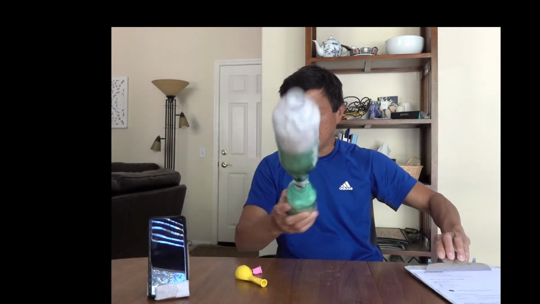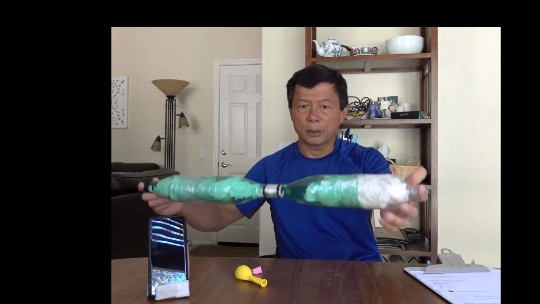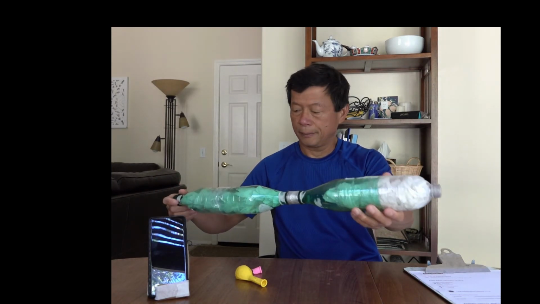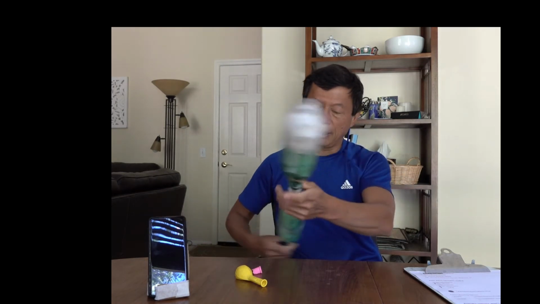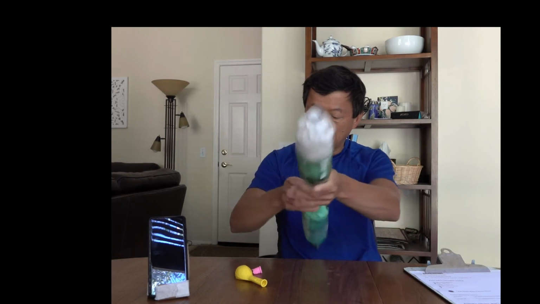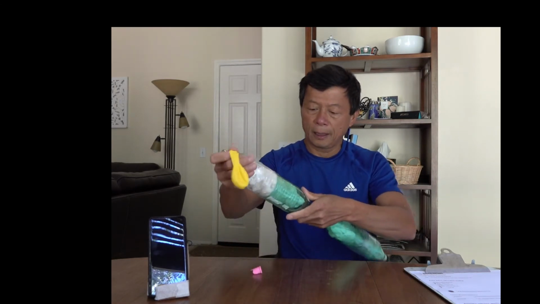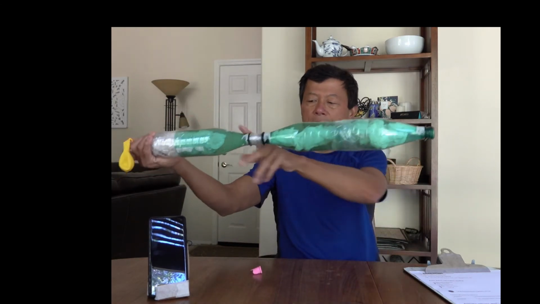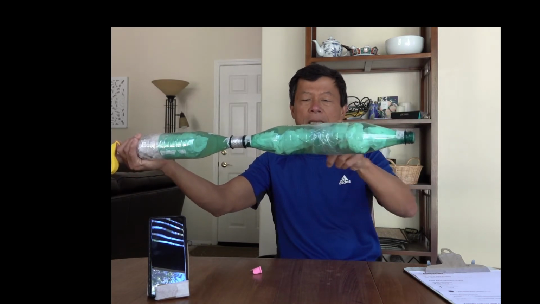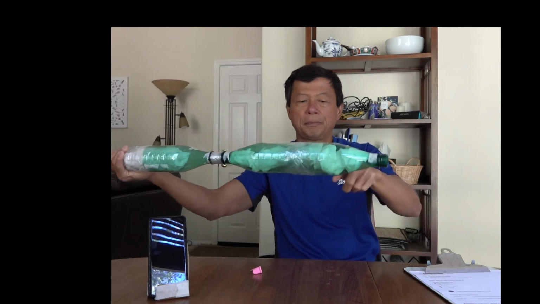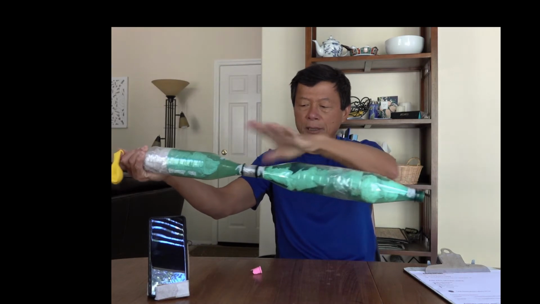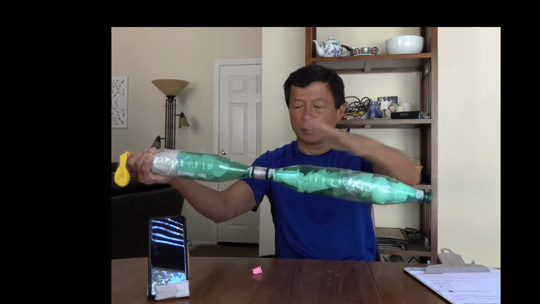This is about 1.7 liters of air in a long tube, and inside I put paper towel to prevent any turbulence or any sort of weird movement.